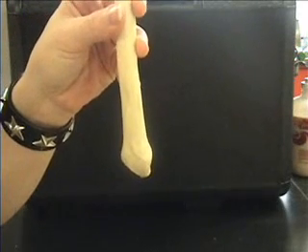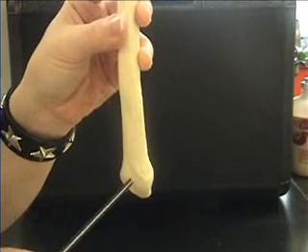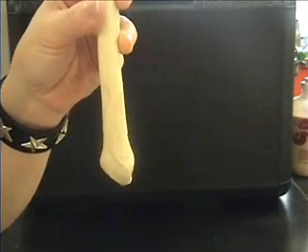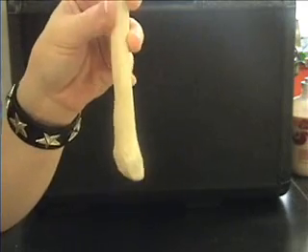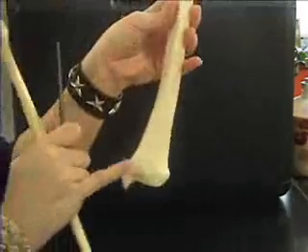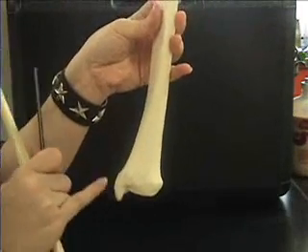If you touch your ankle right now, the bump you feel on the outside portion of your ankle, you're feeling your lateral malleolus of your fibula. If you touch the inside of your ankle, you are feeling your medial malleolus.